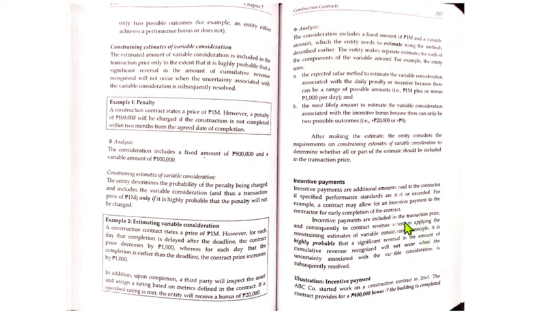Ang sabi, incentive payments are included in the transaction price and consequently to contract revenue when, in applying the constraining estimates of variable consideration principle, it is highly probable that a significant reversal in the amount of cumulative revenue recognized will not occur when the uncertainty associated with the variable consideration is subsequently resolved. So, just like the previous discussion, dapat highly probable yung factor, yung related condition bago mo i-recognize yung incentive na yun. Okay? Let us look at illustration.